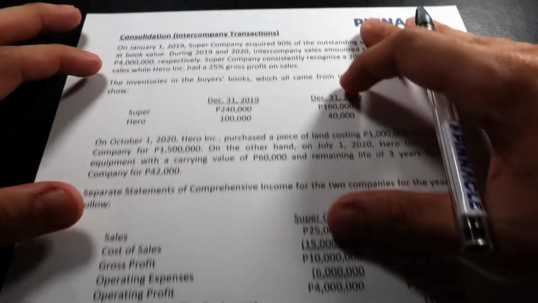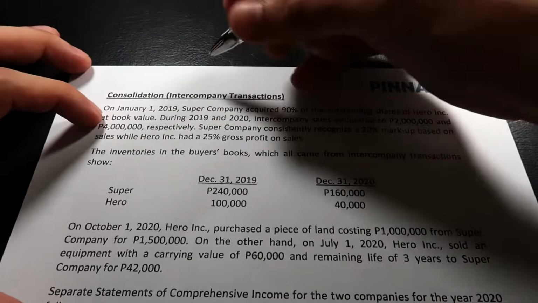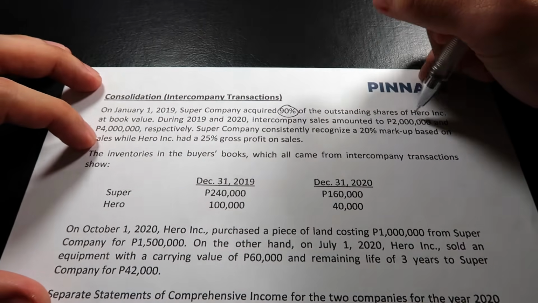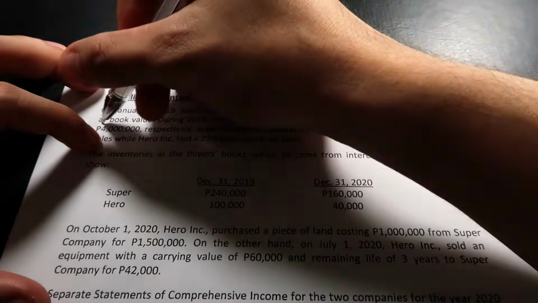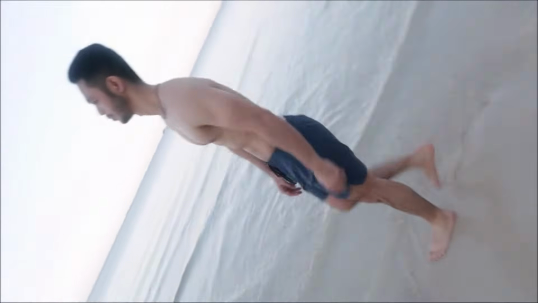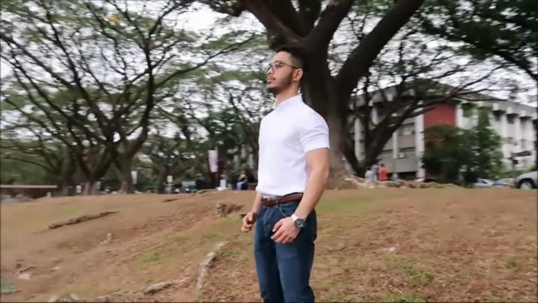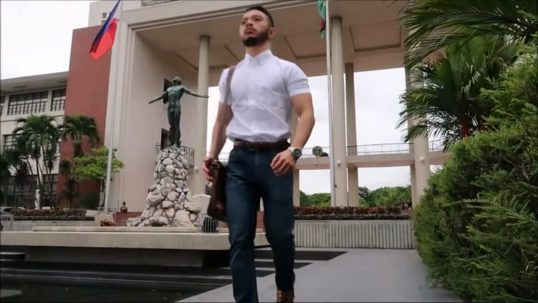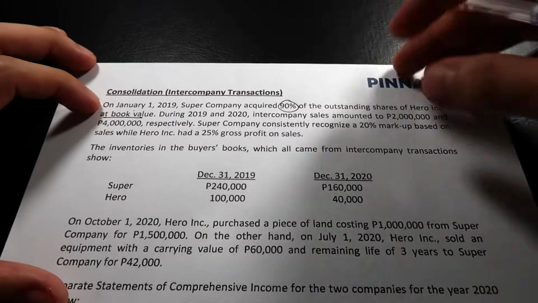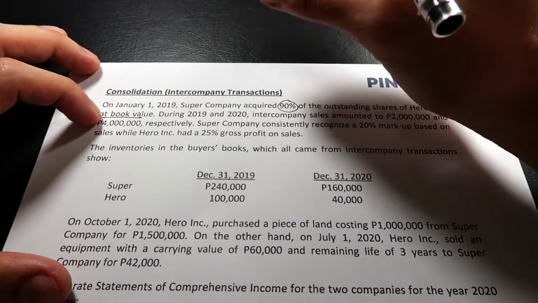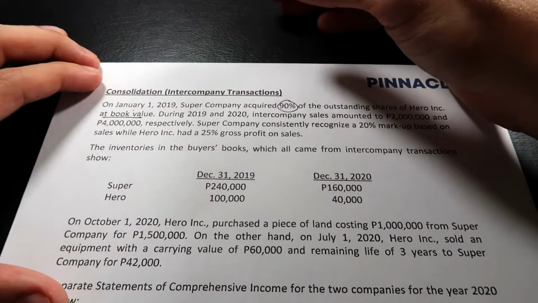Okay, let's read. On January 1, 2019, Super Company acquired 90% of the outstanding shares of Hero Inc. at book value. Super and Hero. Can I be your superhero? Superhero. Okay, it's at book value. It means the fair value and the book value are equal. Okay, yun yung implication yan.